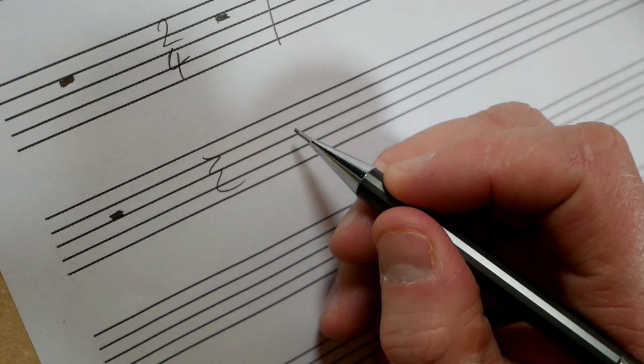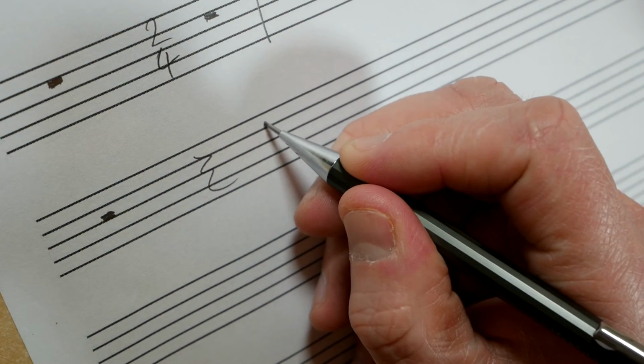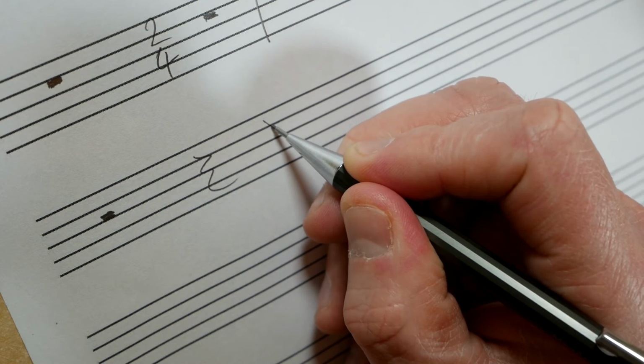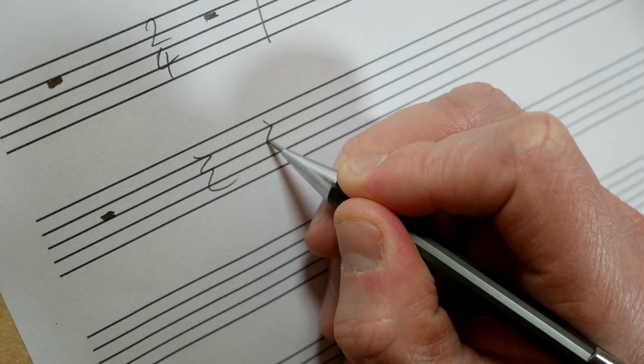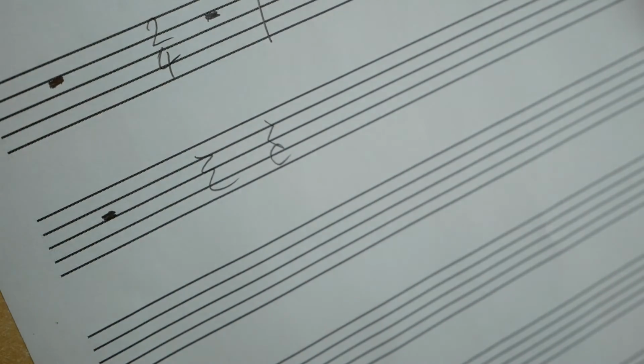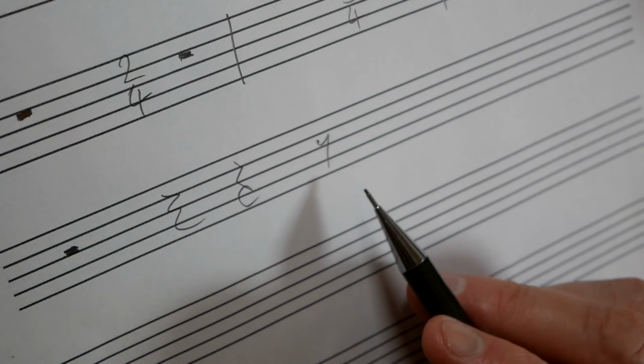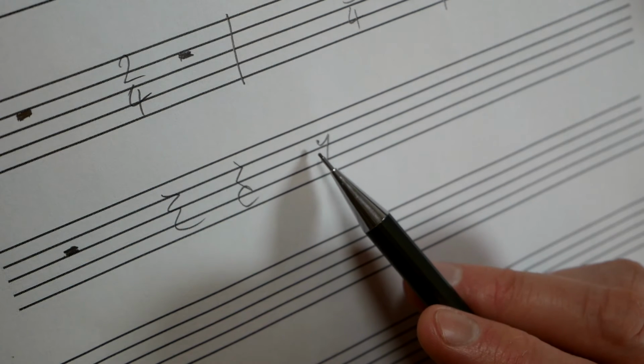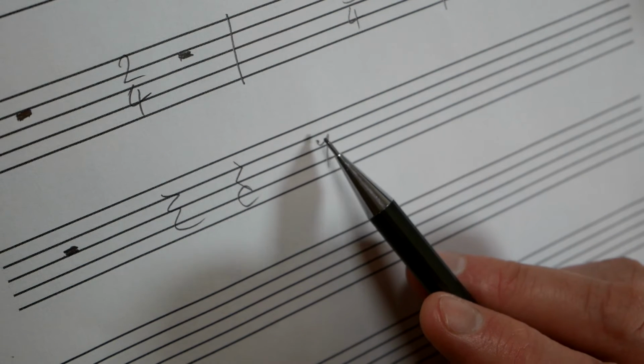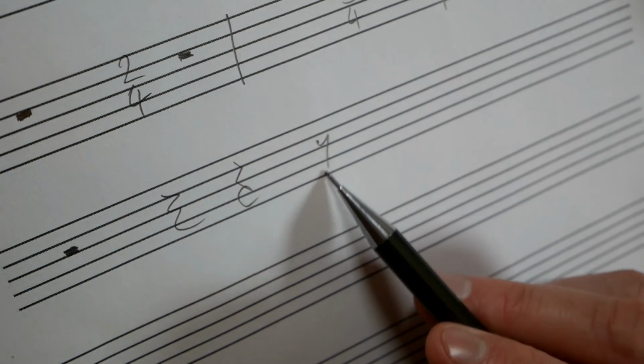I'll show you that one more time. The way I draw them, you start just above the fourth line, then come down the other way, then back again, and then a bit of a curl on the bottom like that. And then after that, we've got quaver rests, which are half a crotchet. Again, I've drawn that starting in between the third and fourth lines, curl up and then down.